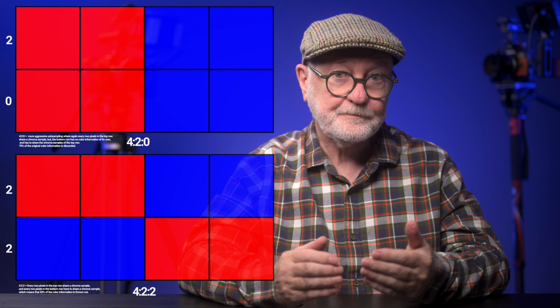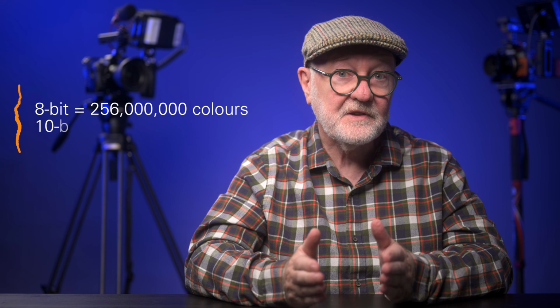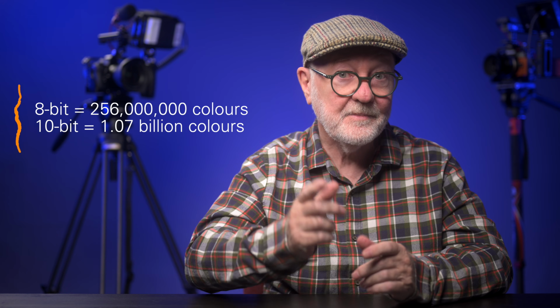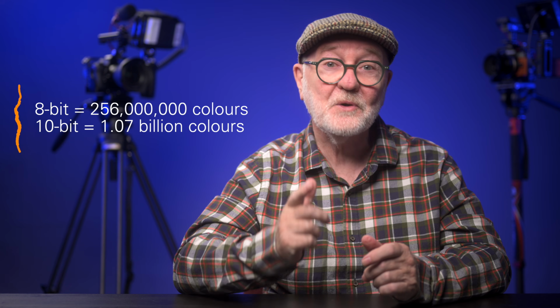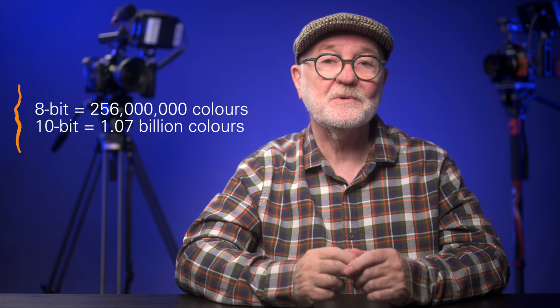The next step up would be 422 chroma subsampling. In that case, the camera would capture color information from 2 pixels in each row of 4. 8-bit contains 256 million colors, 10-bit 1.07 billion colors respectively, and that's per pixel.